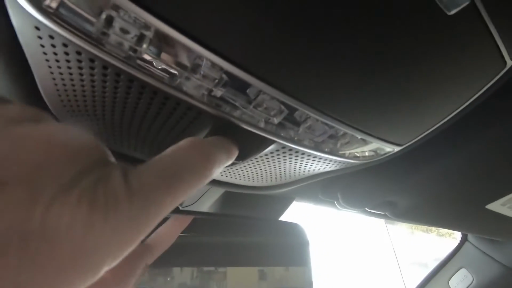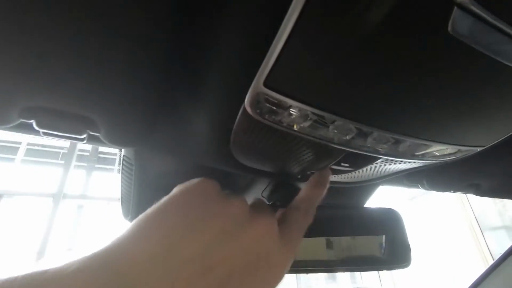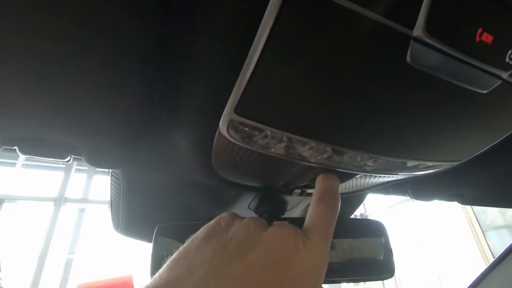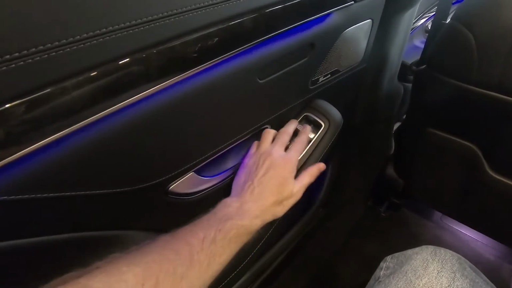And here is the control for opening the shade for your power sunroof, and you can open that. Again, if you just push back on that, it'll open again. I'm going to leave that closed for the moment, but just so you can see what is there if you want to open that.